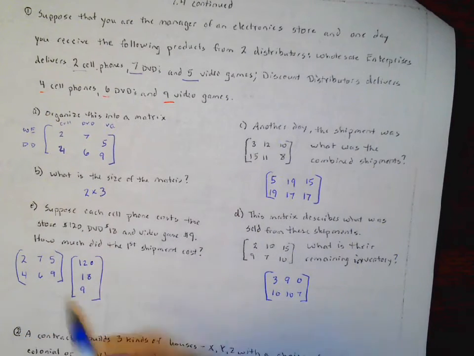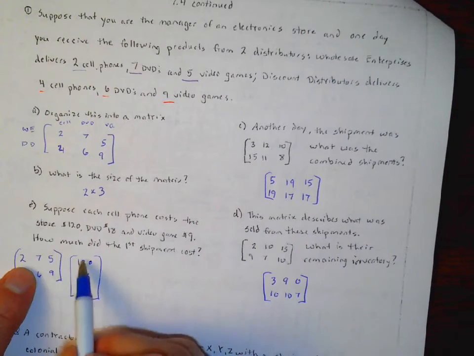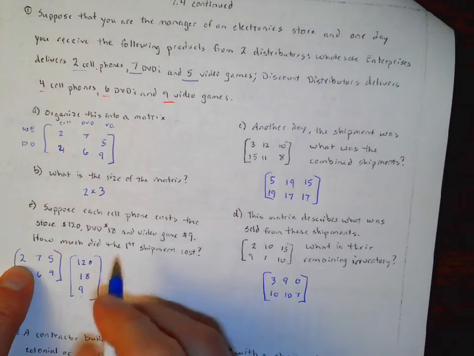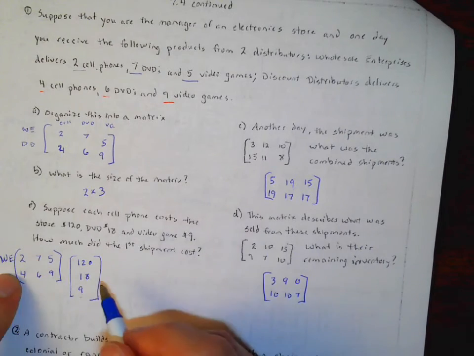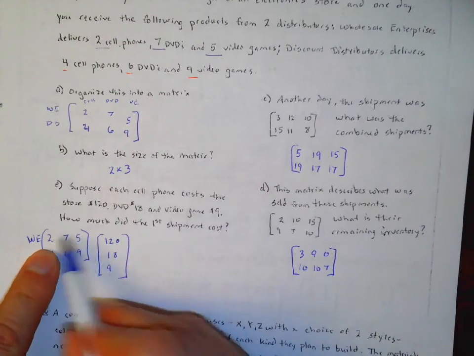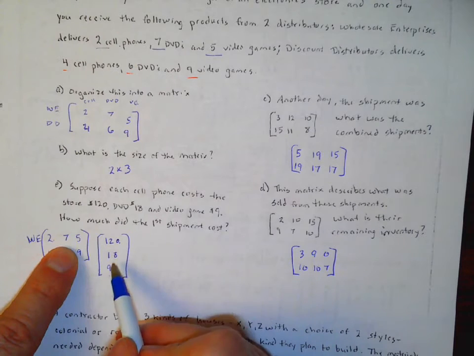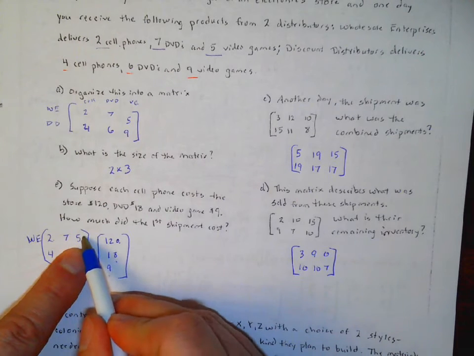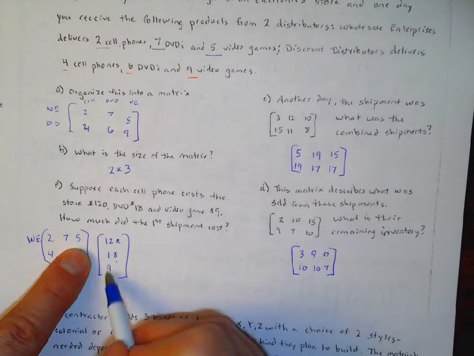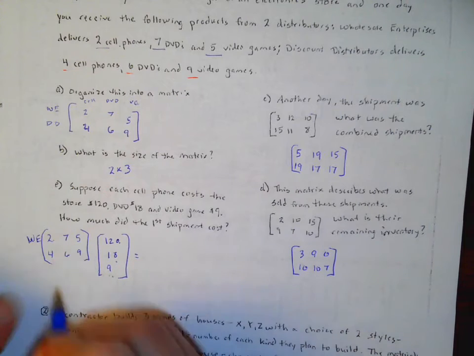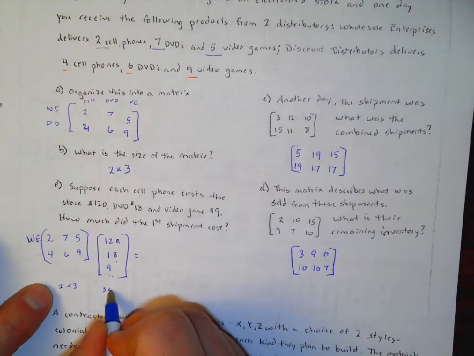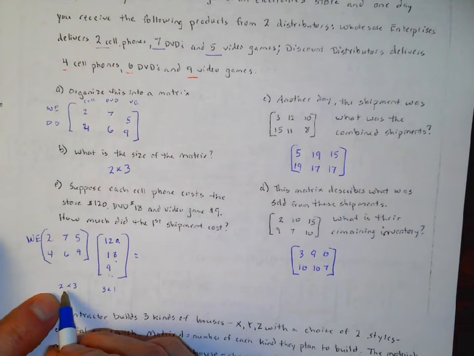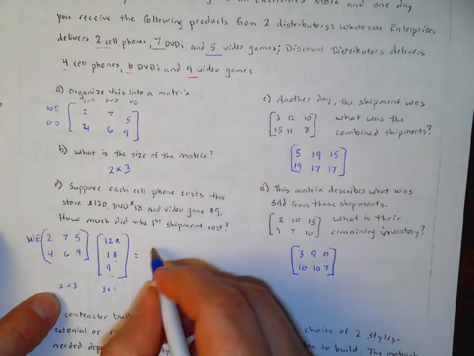So you notice when we multiply, it's going to be first row, first column, right? So for Wholesale Enterprise, the cell phones cost this, DVDs cost this, and video games cost this. Okay, and we'll add all those together then. So notice this is a 2 by 3 matrix. This is a 3 by 1 matrix. We can multiply them together because there's 3 and 3 in the middle, and the answer is going to be a 2 by 1.